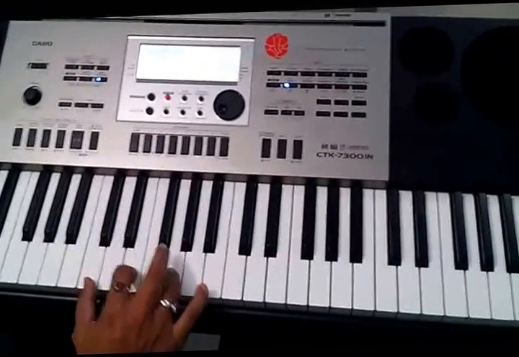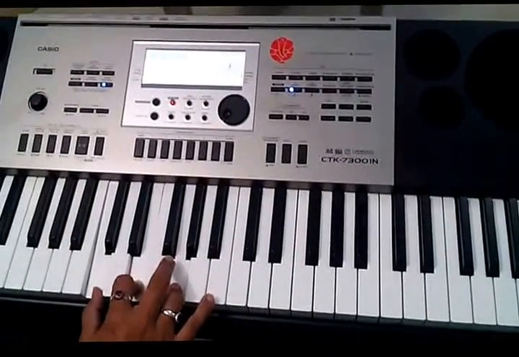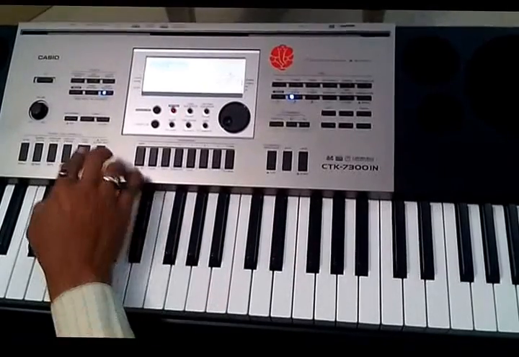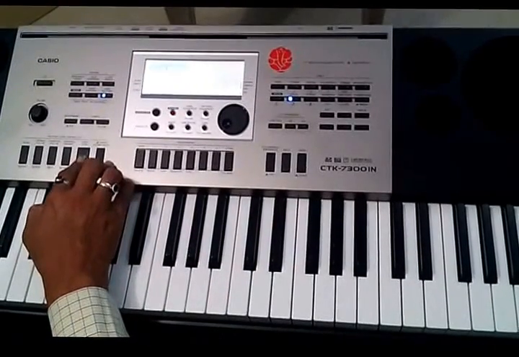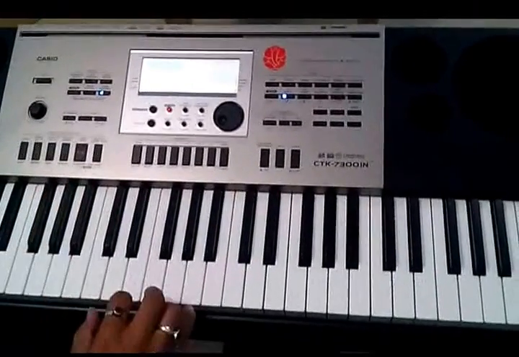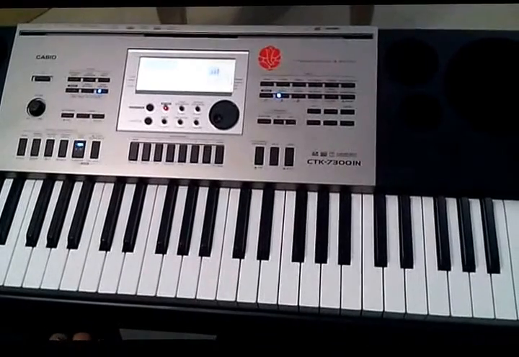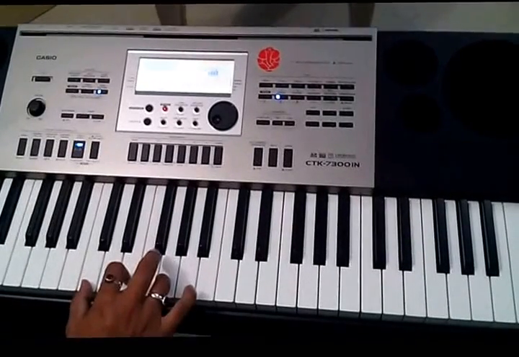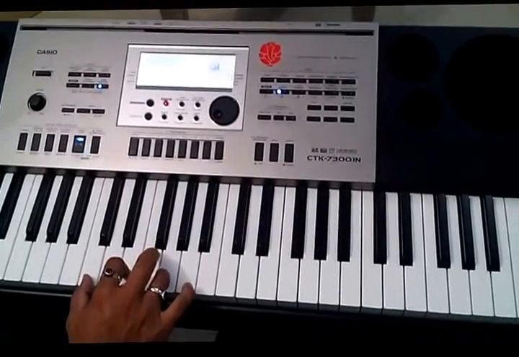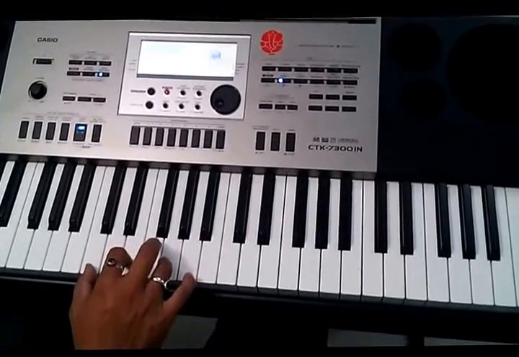And remember, we have to always play in the C chord. So now press start. Count. One, two, three, four.